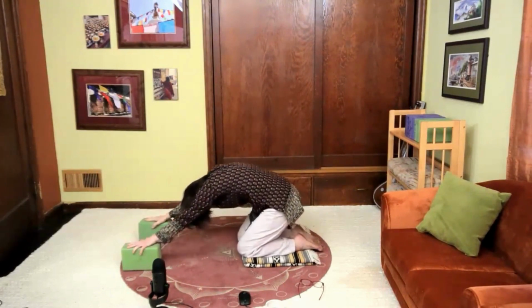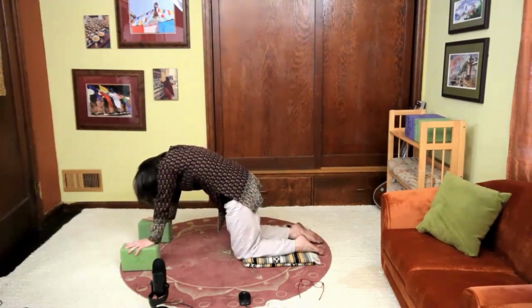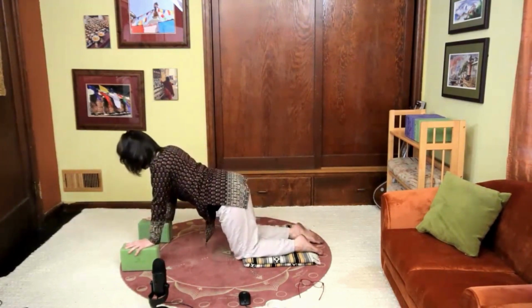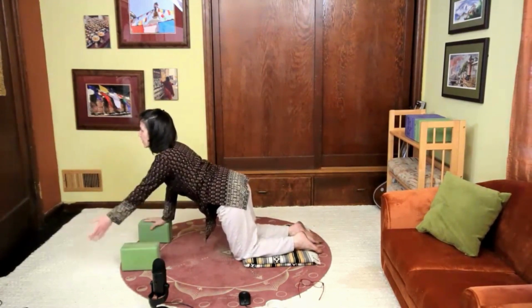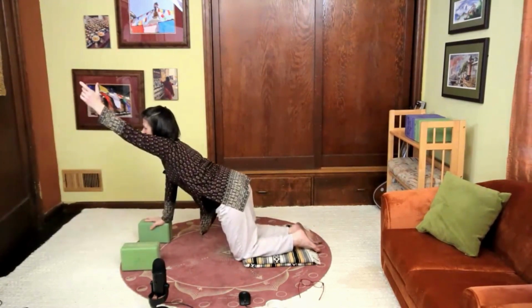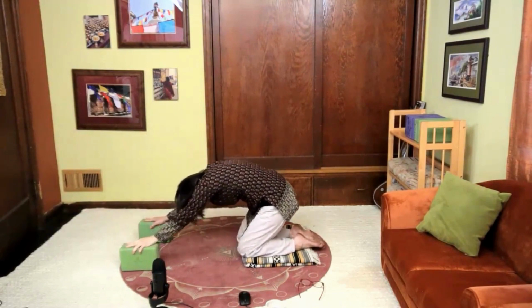Inhale, cat. Exhale, cow pose. Inhale, raise your right arm. Exhale, cat pose on your way back to child's pose.